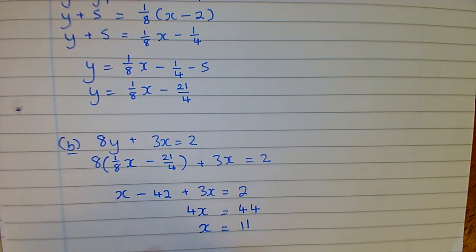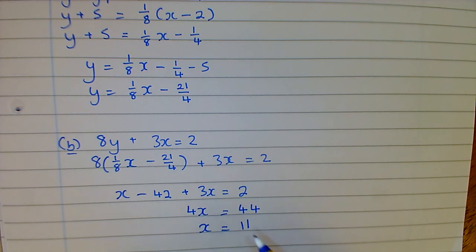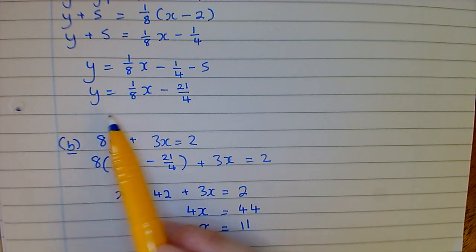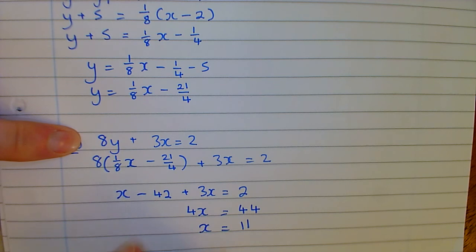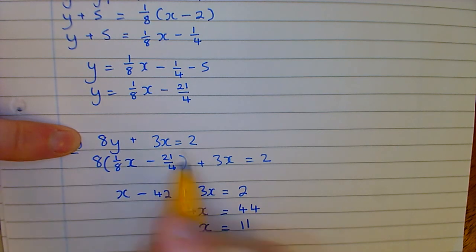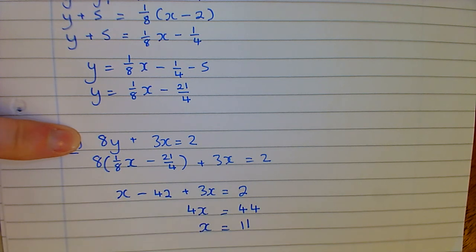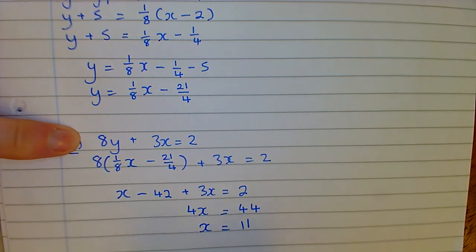Now we'll have to find the y coordinate, and we can put it into either of the equations. We can put it into the 8y plus 3x equals 2, or we can put it into the equation of the normal. I'm going to put it into this one here. So 8y plus 3x, so that's 3 elevens, which is 33, equals 2.